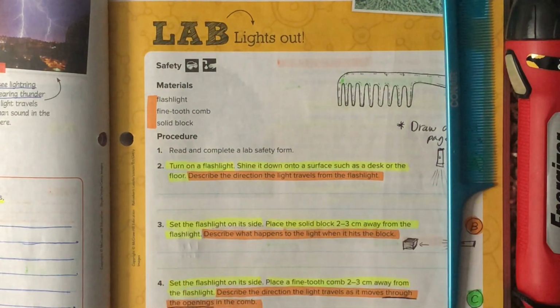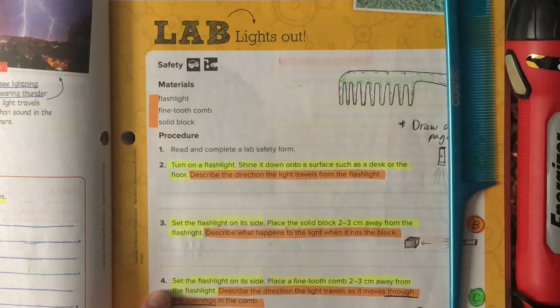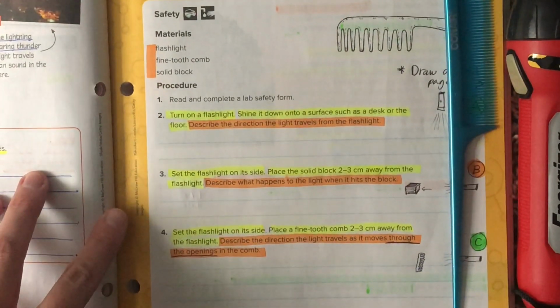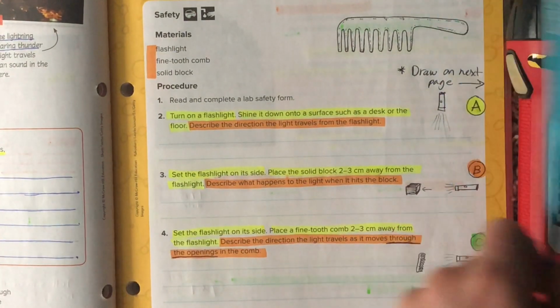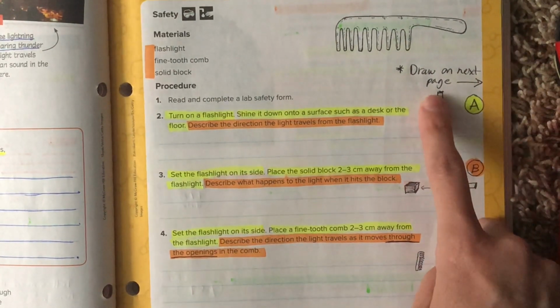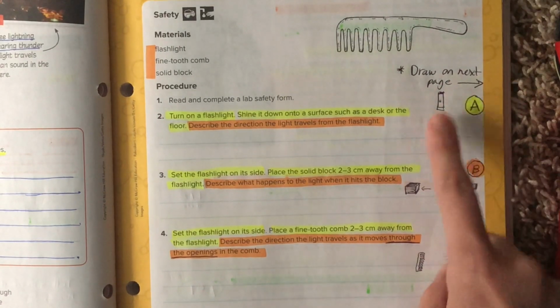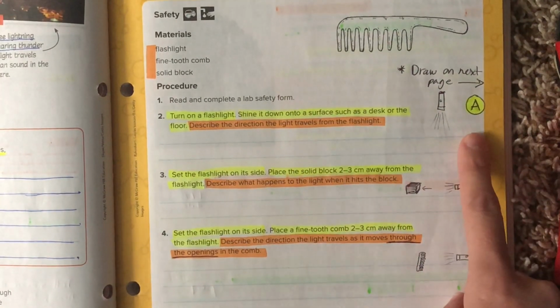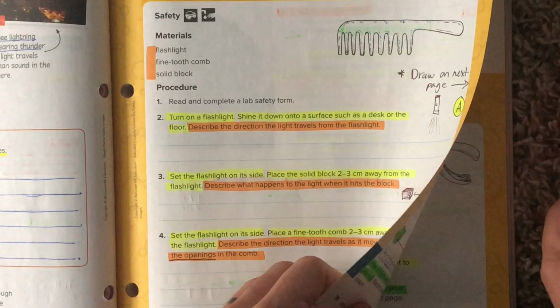All right, so the first thing you want to do, and I'm going to do these three things listed in your lab book, but I'm going to show you in just a moment. As we go through each of these, you're going to draw them on the next page. For number 2, you're going to draw it on letter A on the next page.